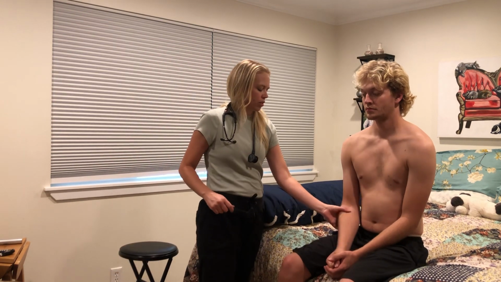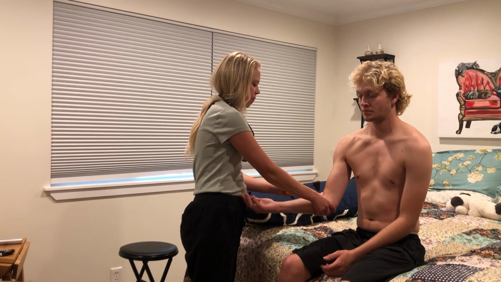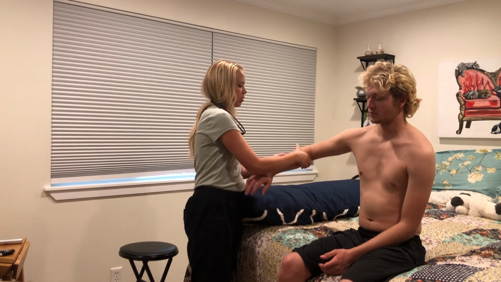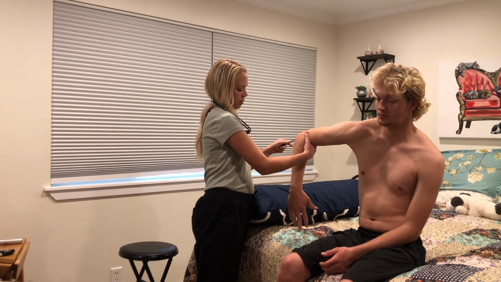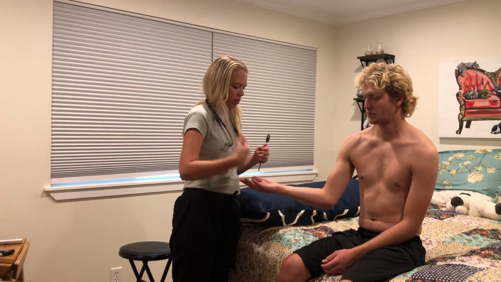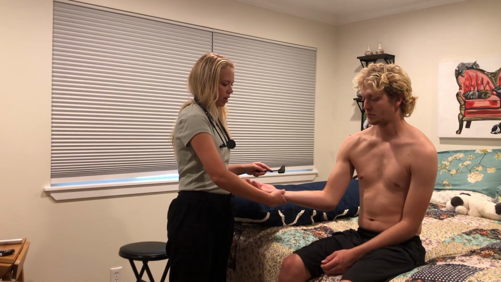So we can start with the brachial reflex with our thumb across the tendon here. And then we can move on to the tricep reflex with using the reflex hammer on the tendon behind the tricep. And then the brachioradialis reflex as well there. And then we can move on to the knee jerk reflex.